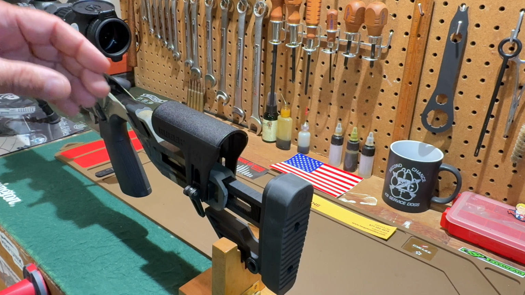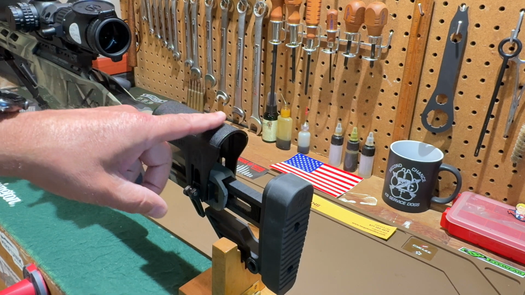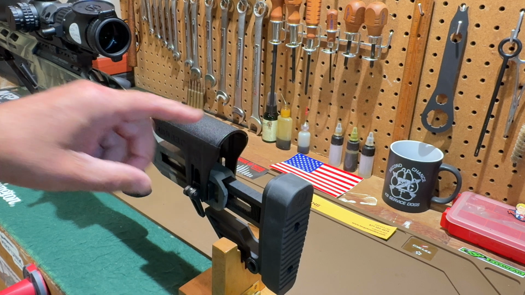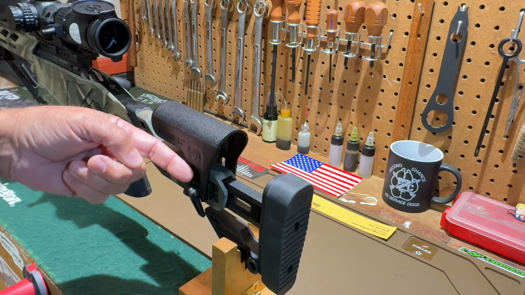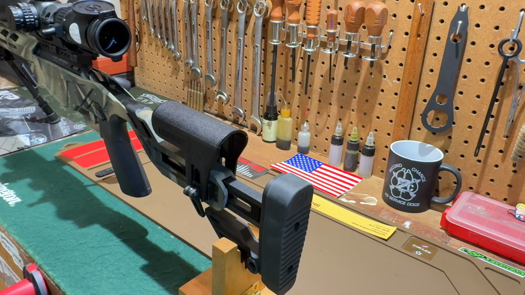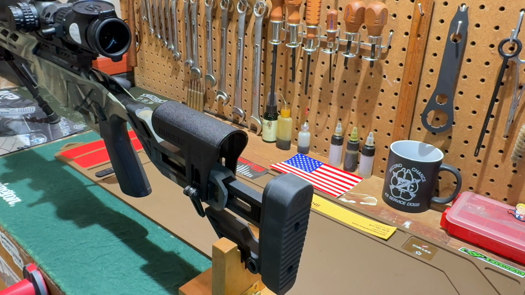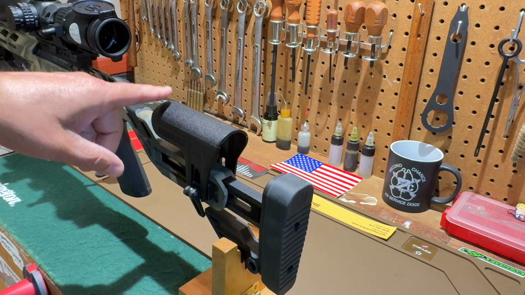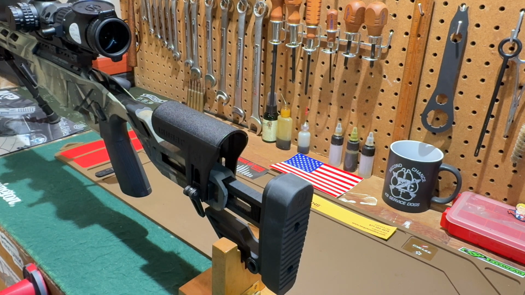Now some shooters will break this down into two different things. They will use the forward to backward position of the shooter's cheek and call that cheek weld, and the up and down position they will refer to as spot weld. I tend to think of that all as one thing. I put it all into the category of cheek weld for both forward and rearward position and upward and downward position.